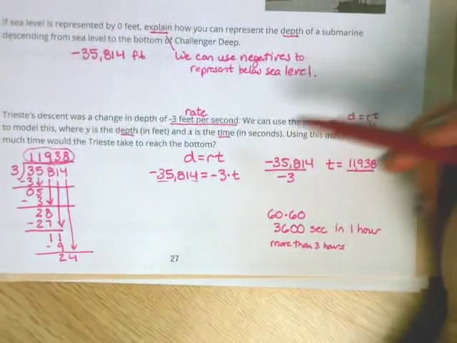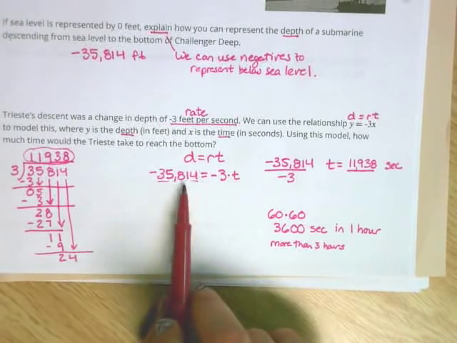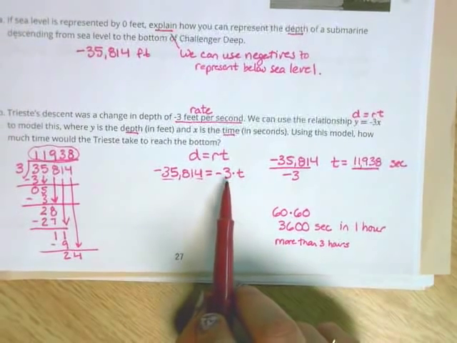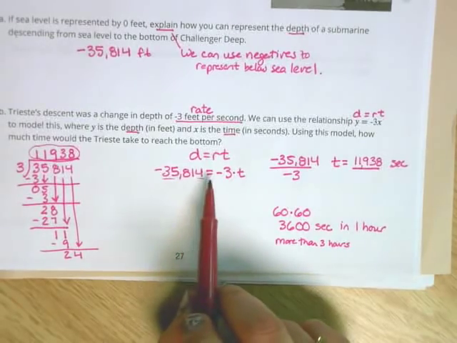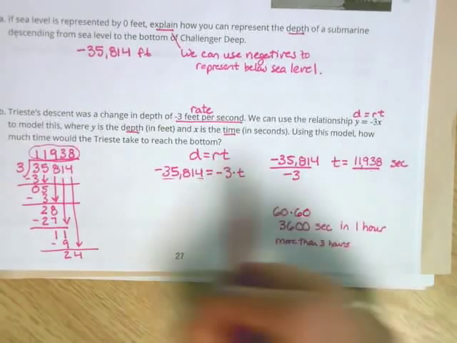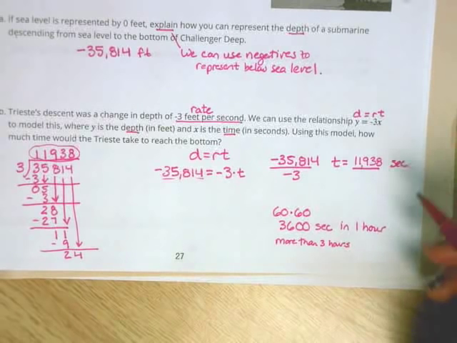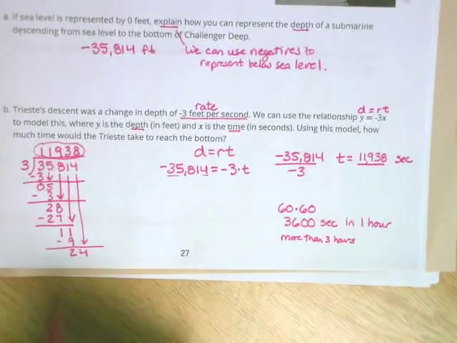So what we did in this problem was we were looking at negative depth, negative distance, and negative rate, and how when we divided those, we ended up with a positive amount of time. A negative divided by a negative gave us that positive time. And we did some long division practice along the way too.